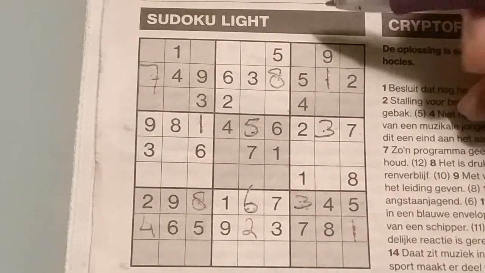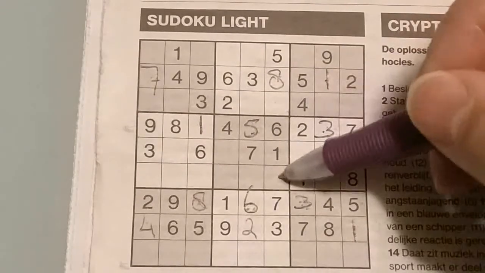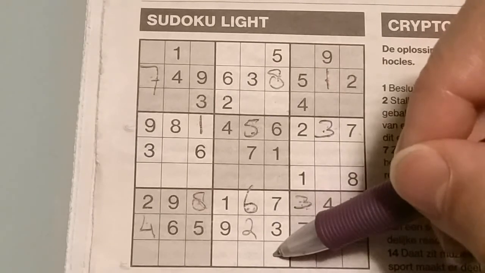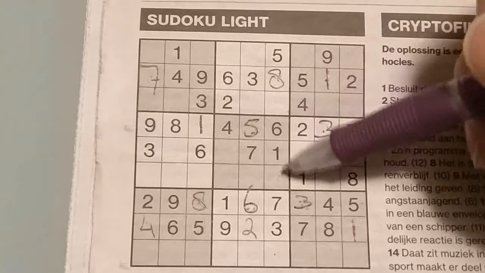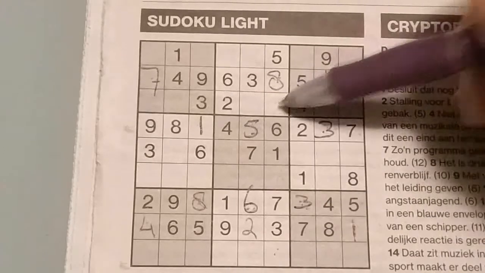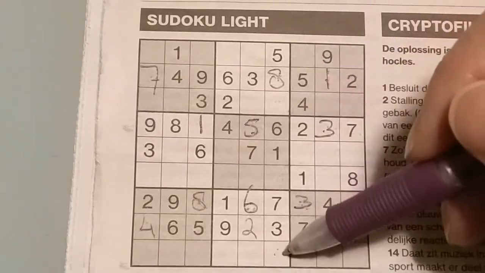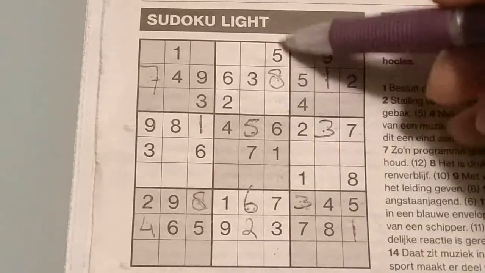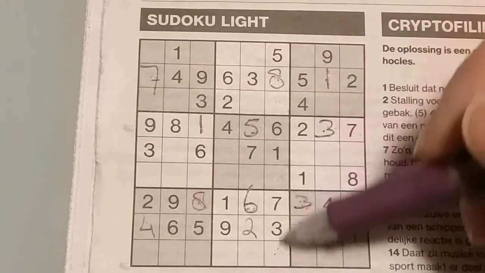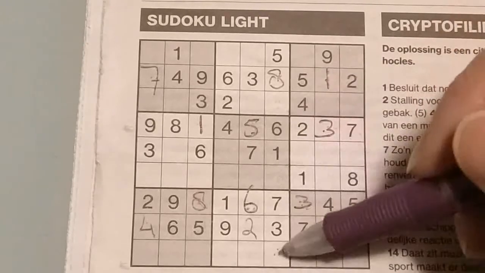Can we do this again with these 3 missing numbers? The missing numbers here, in this column, are 2, 4, and 9.